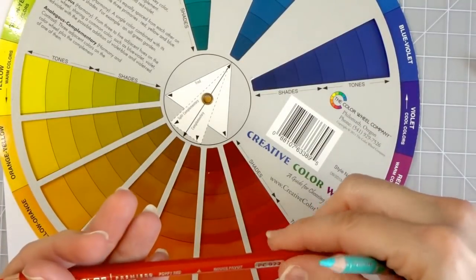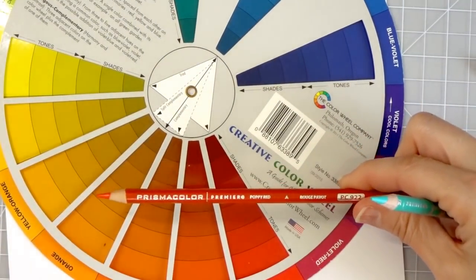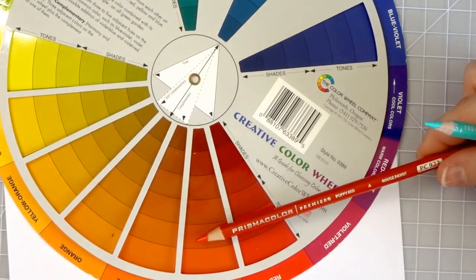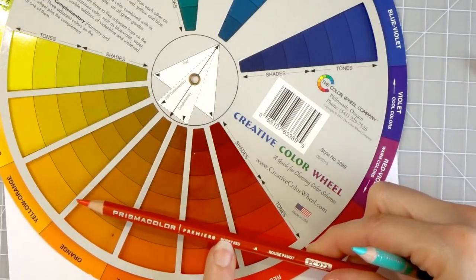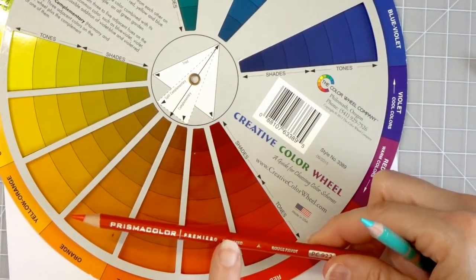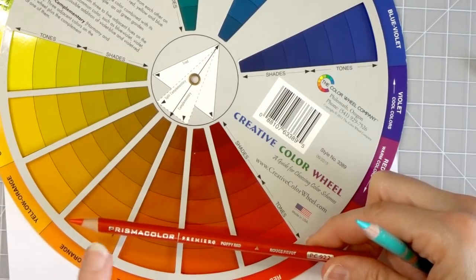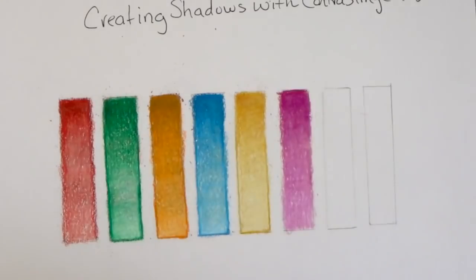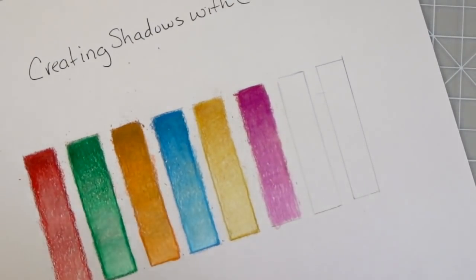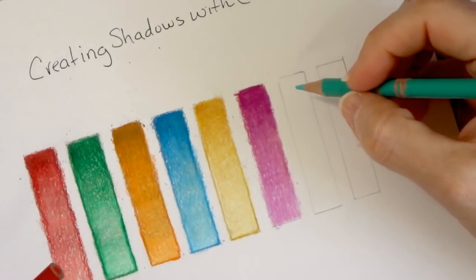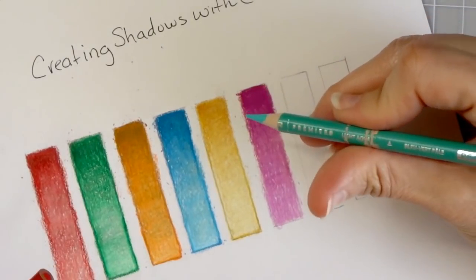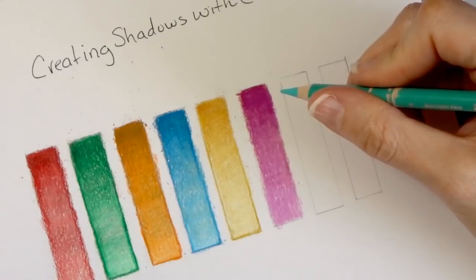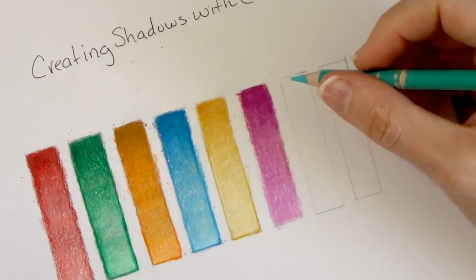And for the orange-red, the closest I could find was this poppy red. And this poppy red, it's red, but it does have quite a bit of orange in it, and it's a really pretty color. So we are going to try this last one with these two colors and see what we can come up with. Let's go ahead and see how much we can hide the light aqua with our poppy red.